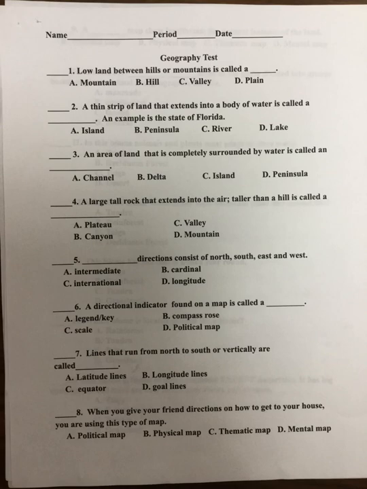Question number 3. An area of land that is completely surrounded by water is called a blank. Is it A, channel, B, delta, C, island, D, peninsula?